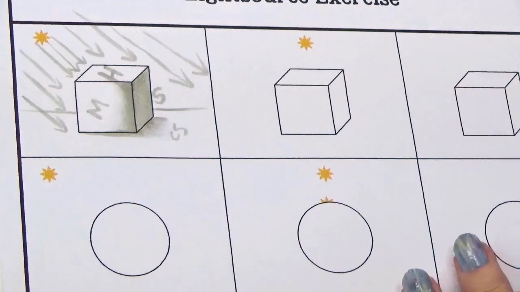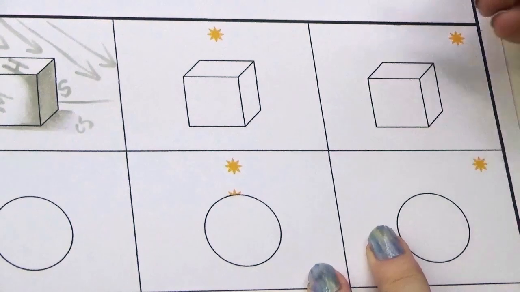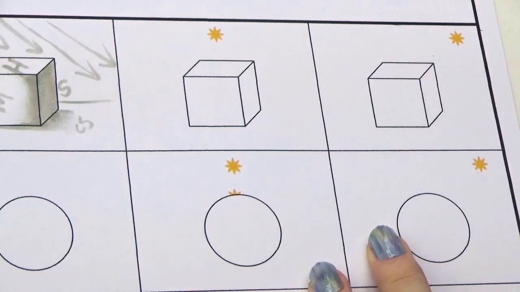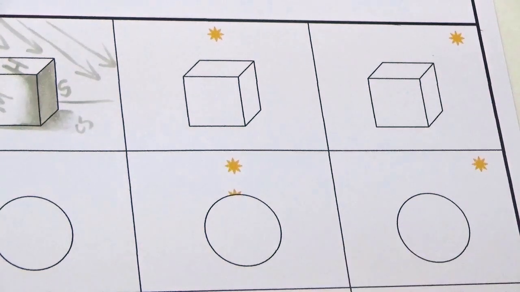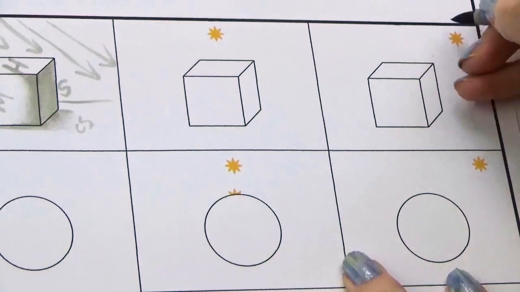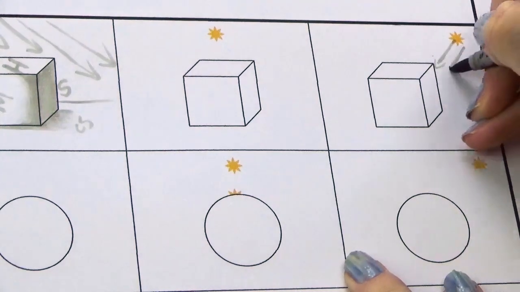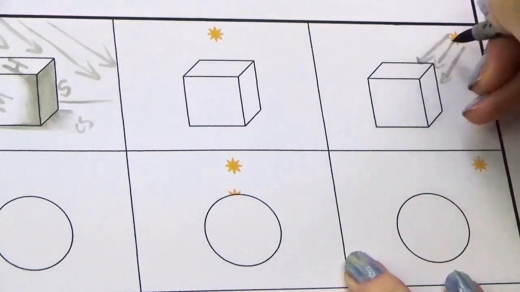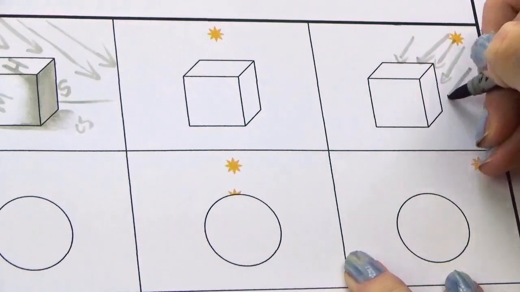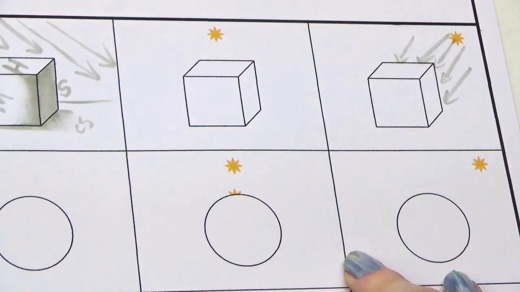Now let's move on. I'm going to actually move this over and do the right light source next. The middle one's always a little bit harder, so let's do the right one. It's literally just opposite of what we've just done. So our light rays would come down, hit the object there along the right.